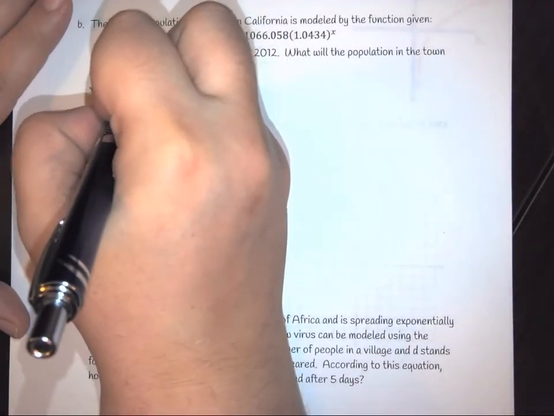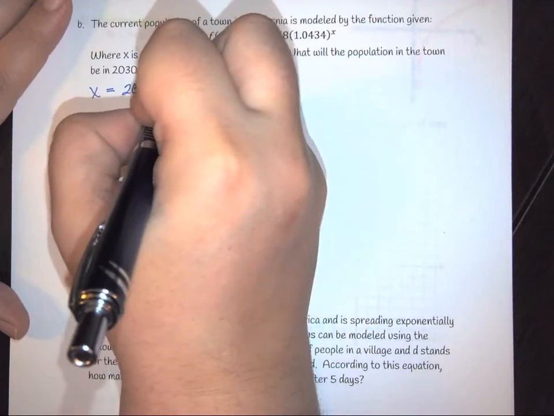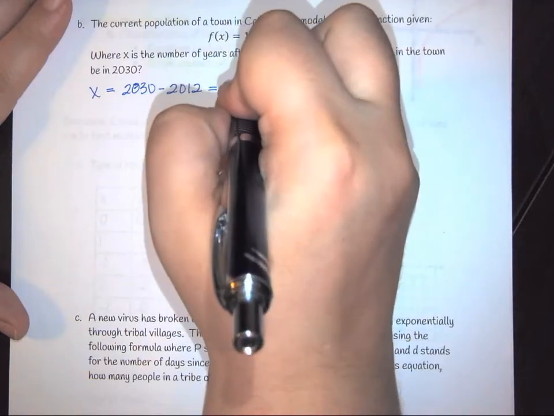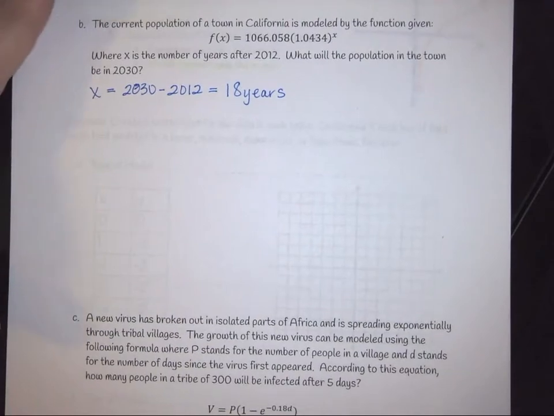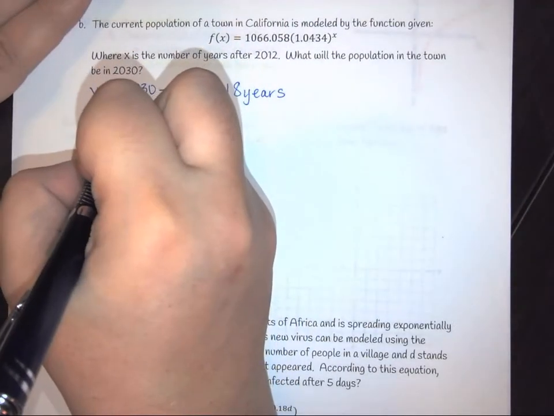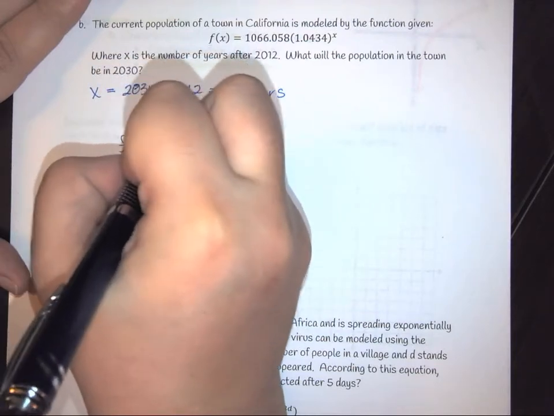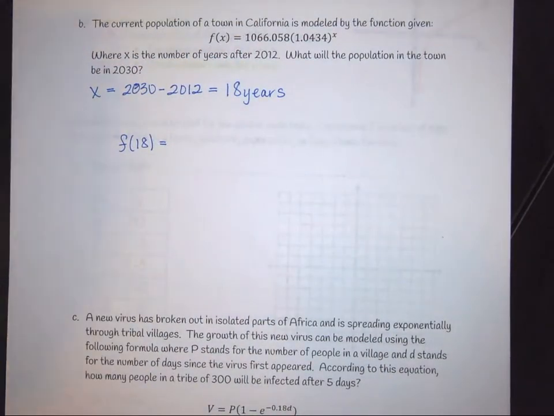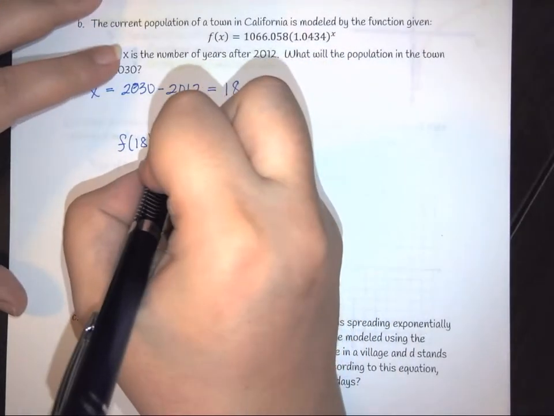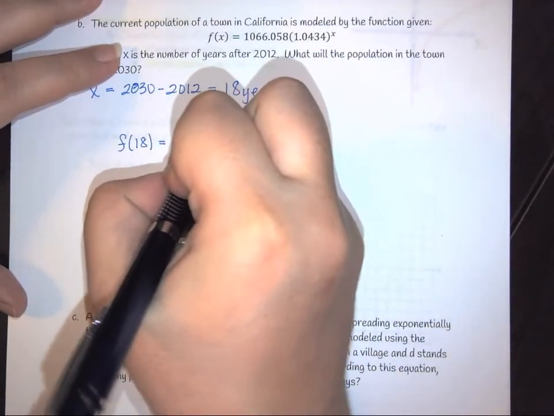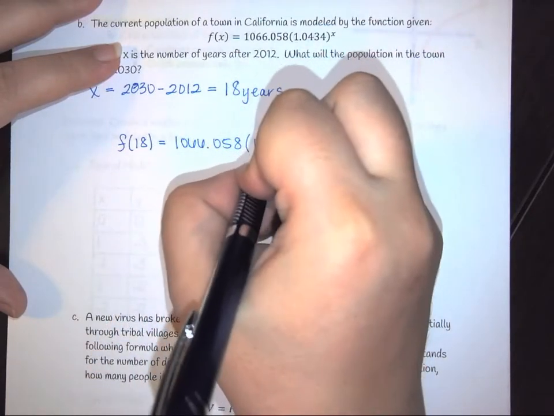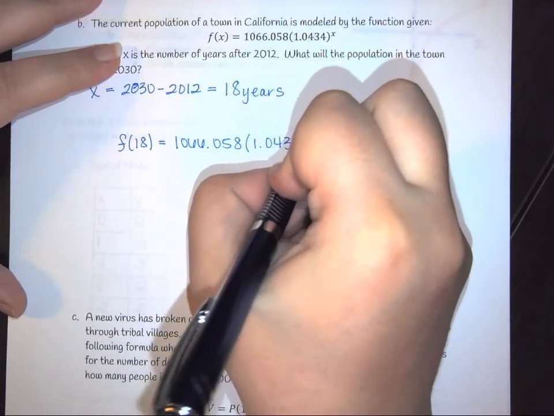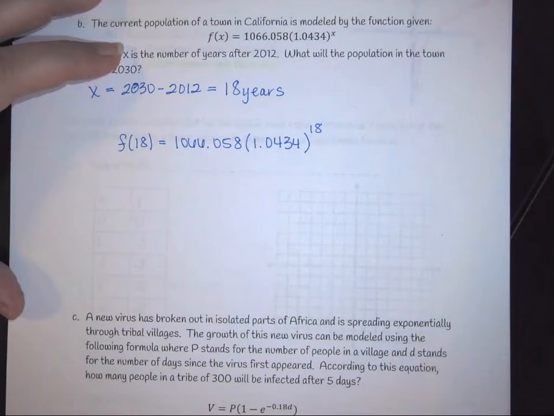So 2030 minus 2012 has to equal the number of years that we are looking at. And in this case, that would be 18. Once you know that, the rest is fairly simple. We have to plug in our number of years into the problem that we've been given. So this was 1066.058 times 1.0434, and we're raising this to the 18.